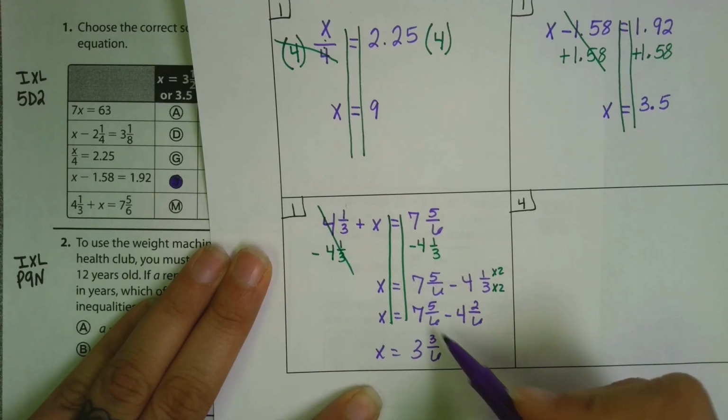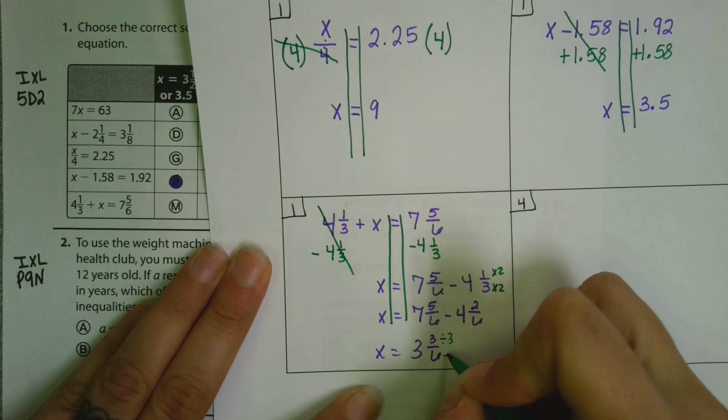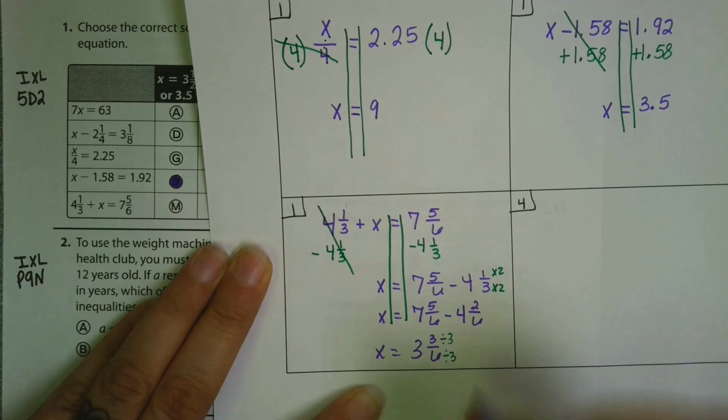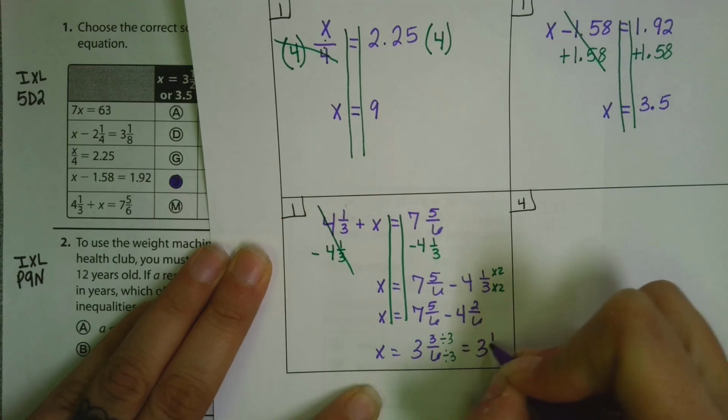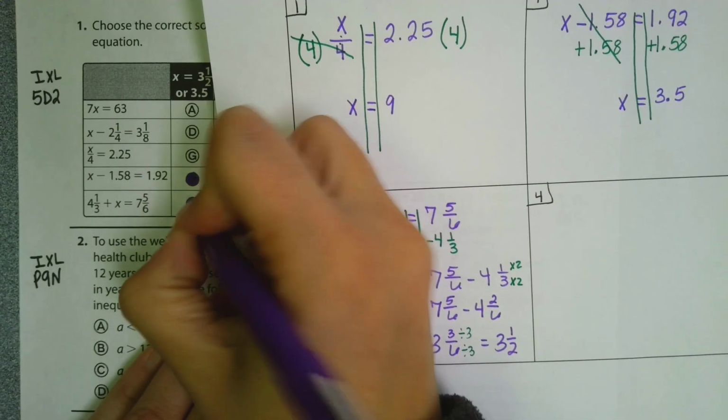So while that's not an answer option on the test, you might notice that you could reduce this by dividing them both by 3 and get 3 1/2, which is on the test. So be really careful with your fractions if they could be reduced.